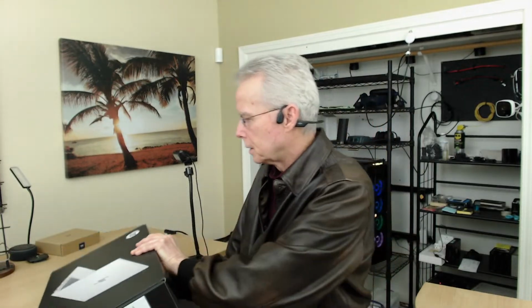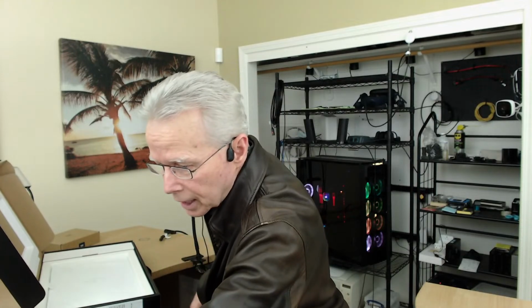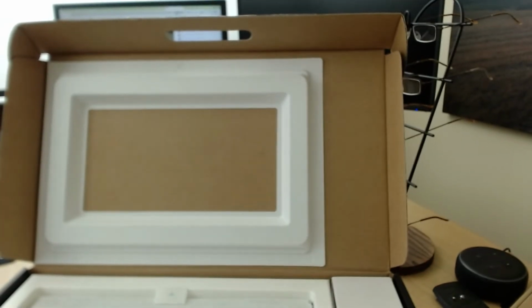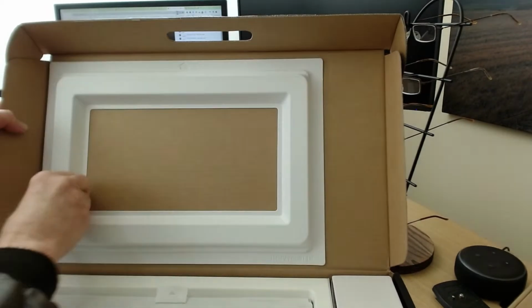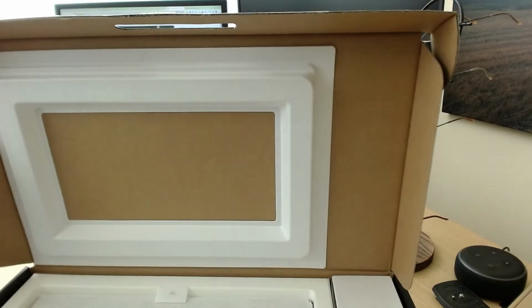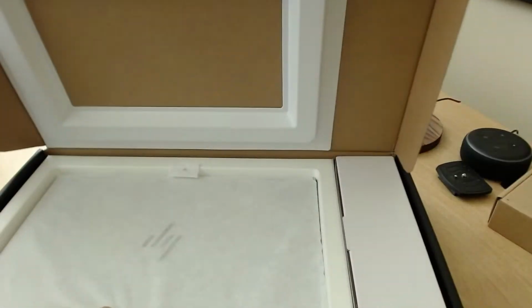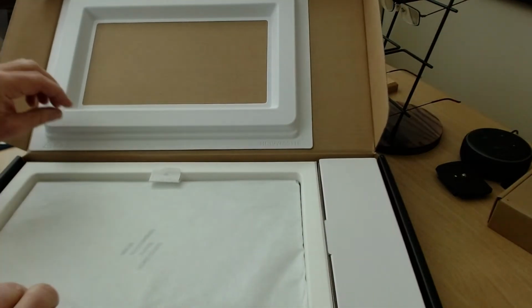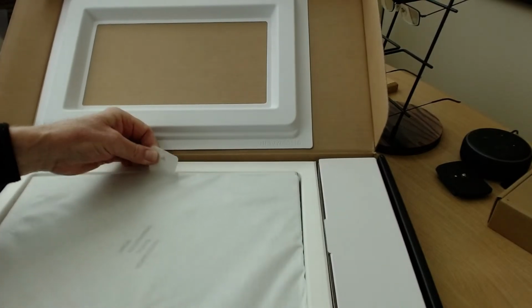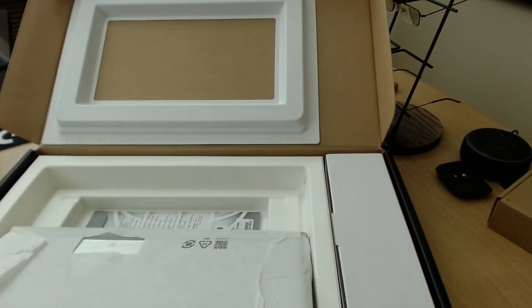So, whoops, why am I taking that away? We're going to open it up. All right. So, here's how it looks inside. People make a lot of money designing these boxes. They've got this thing up here. The only purpose of that is to hold the computer down in this depression here. You know, it gives it some padding between the outside of the box. Got a pull tab here. It appears my client has not taken it out of the box or done anything with it.